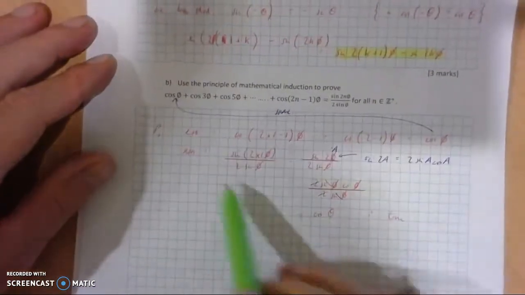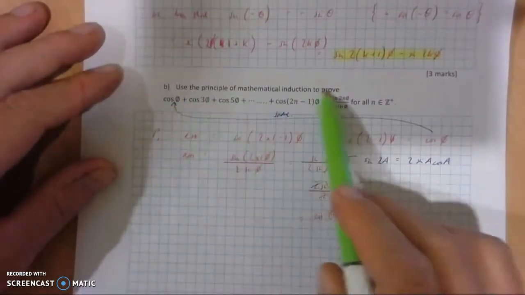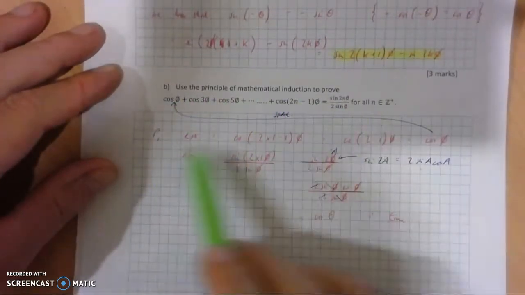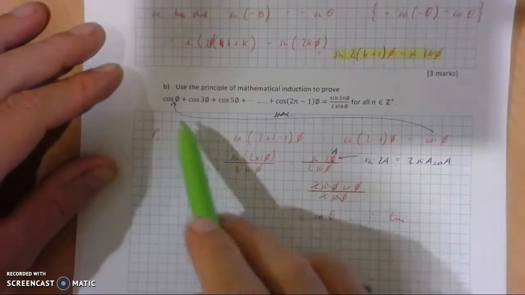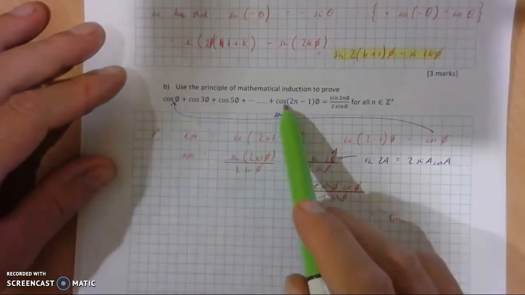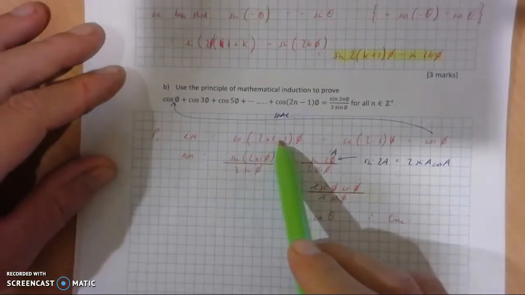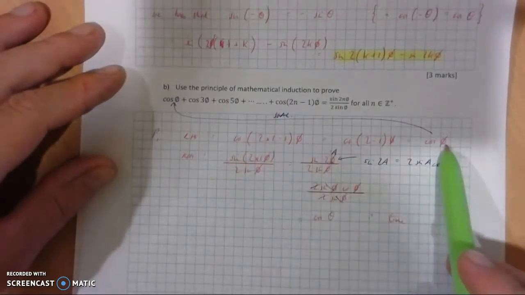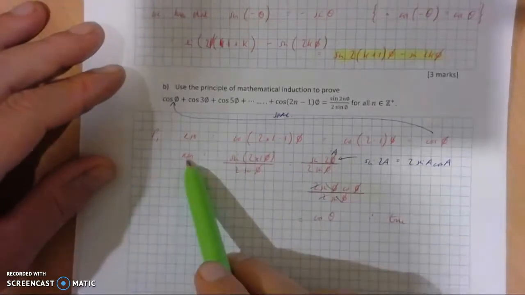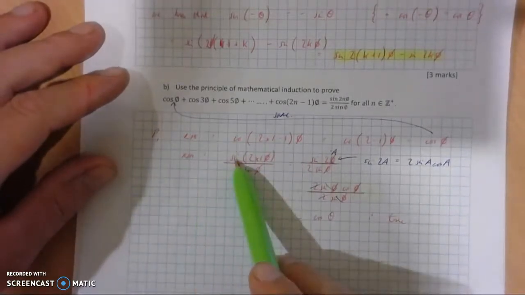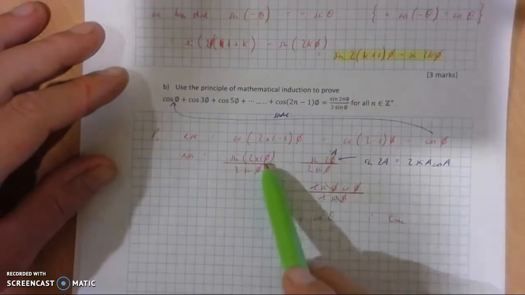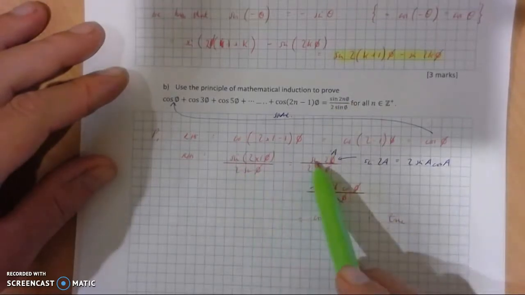Alright, moving on. We now have to use principles of induction to prove this is true. Let's stick with P1 first. We could use the first term, but let's use the formula to prove it. Replacing n with 1, we get cos lambda, which is what we said. Right hand side, sin of 2 lambda over, which gives us sin 2 lambda over 2 sin lambda.